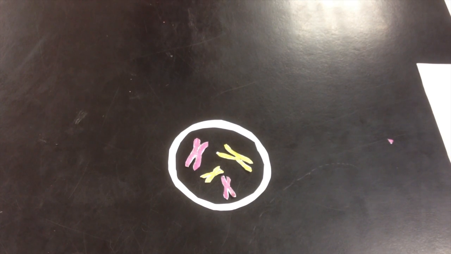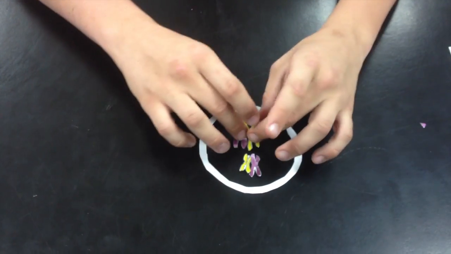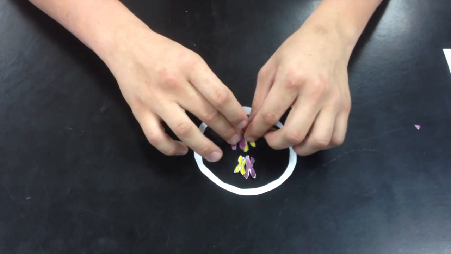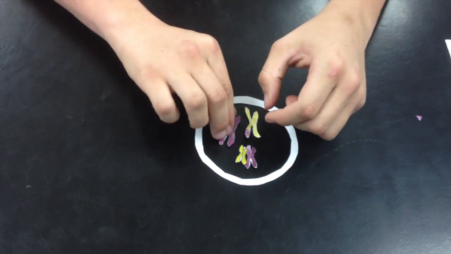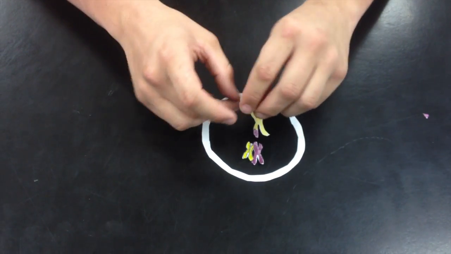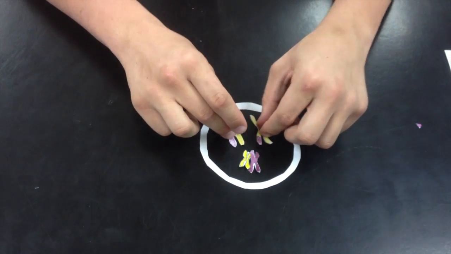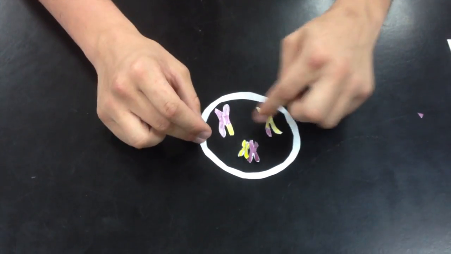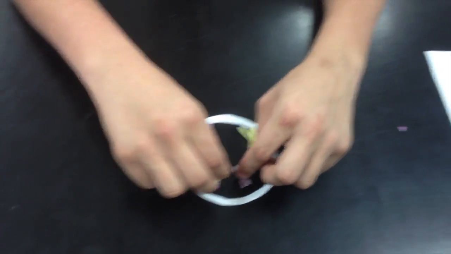Now, what happens there is tetrads form. They'll mingle, and then they'll exchange some genetic information. The two closest chromatids will exchange a little bit of information, and one of the chromatids will become mixed, and this will happen with both of the pairs of chromatids.